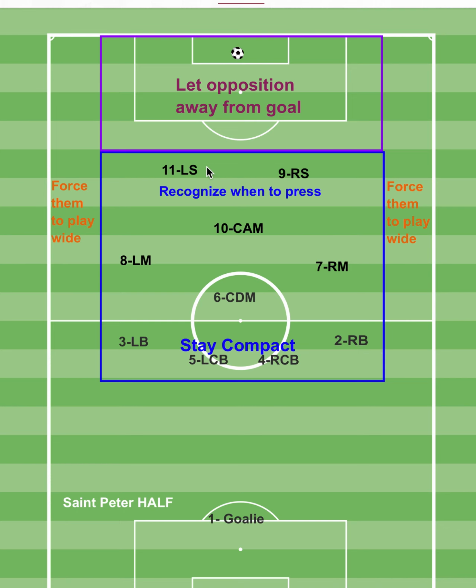So what's gonna happen inside this blue square is that we're gonna restrict or limit spaces, guys. So our opposition is not gonna have many gaps in order to beat our defensive line.